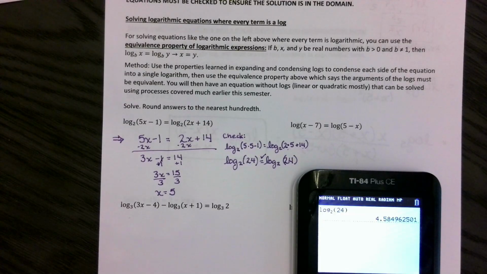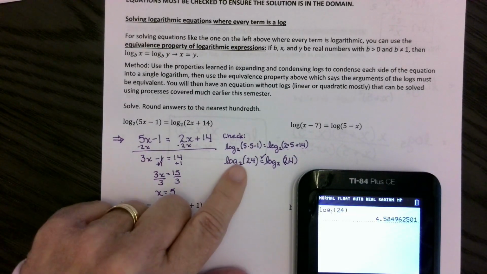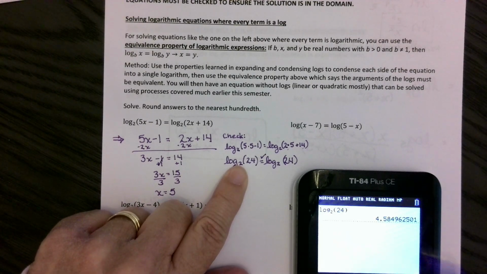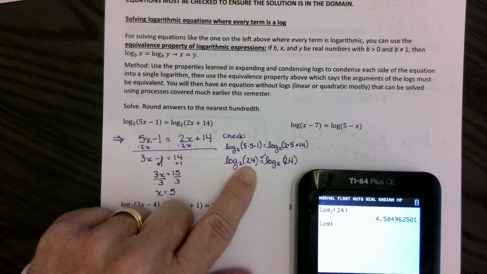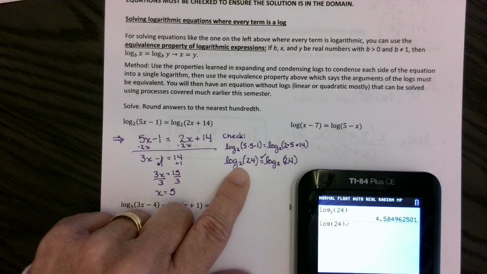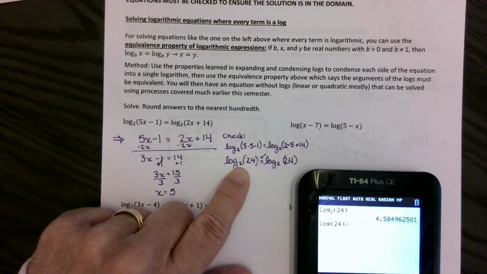Now just a reminder, if you don't have that button, you're going to say natural log or log of 24 divided by, or you use your fraction key, either way. If you use division, make sure you close that off, because if you don't, it's going to give you some funky number, or a different answer.